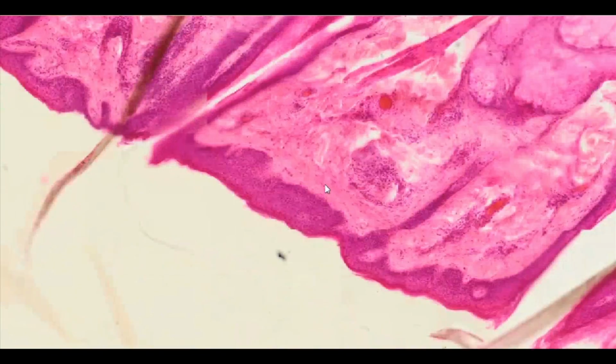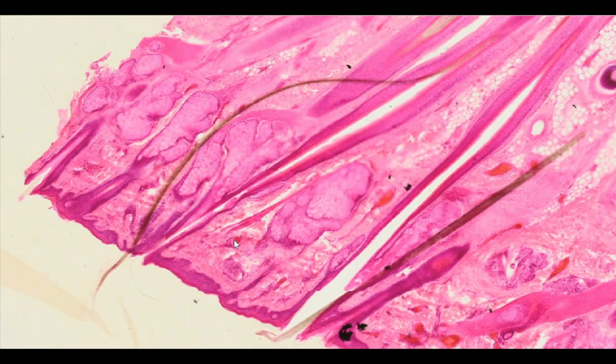Under the epidermis, there is a layer of dermis, which forms a tight connection with the epidermis, additionally strengthened by the epidermal projections into the dermis, the so-called epidermal ridges, and dermal papillae.